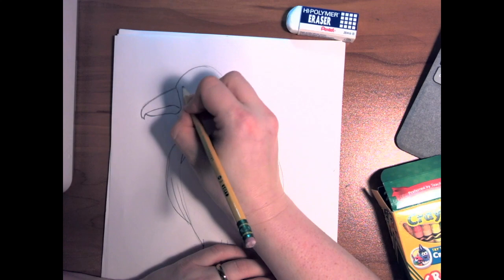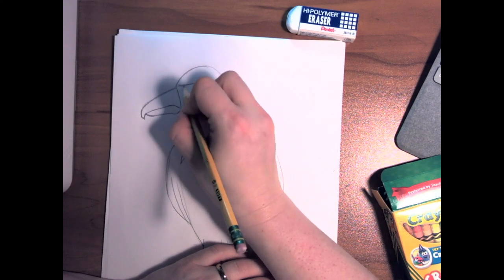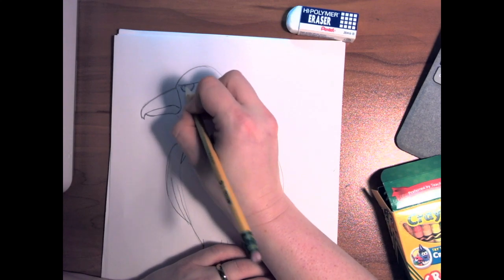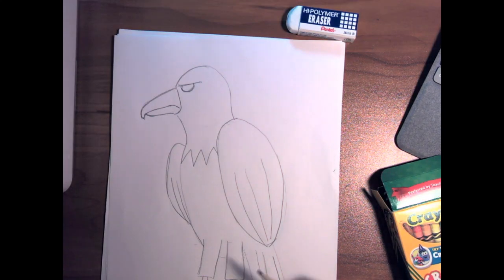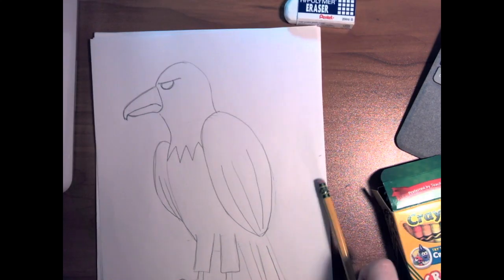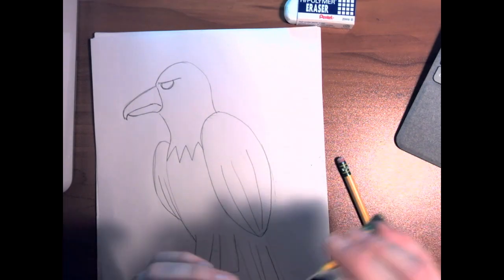And bald eagles always look like they're kind of mad. It's just the way that their feathers grow over their heads, on their eyes, I guess.